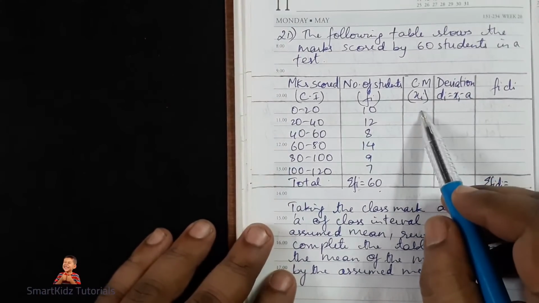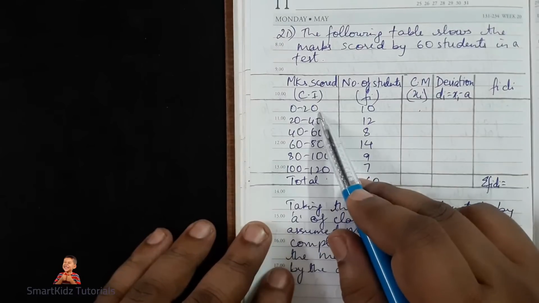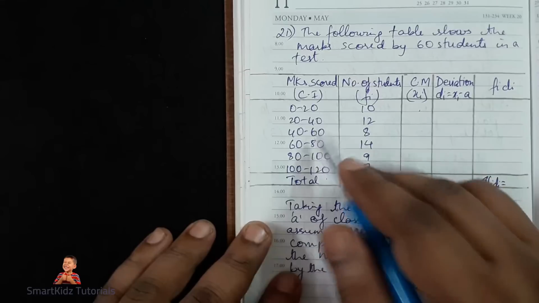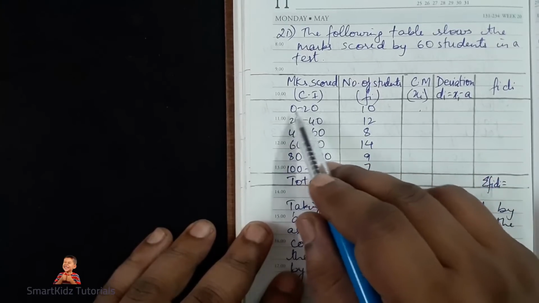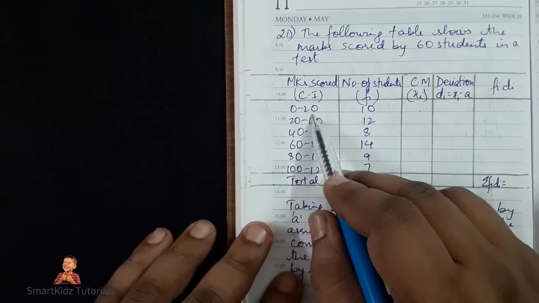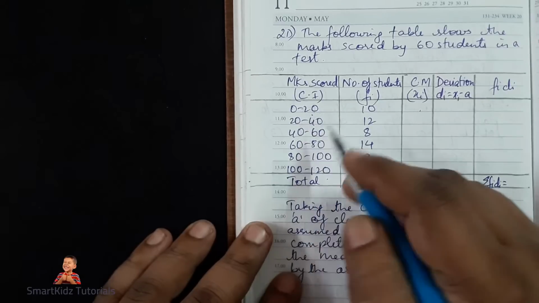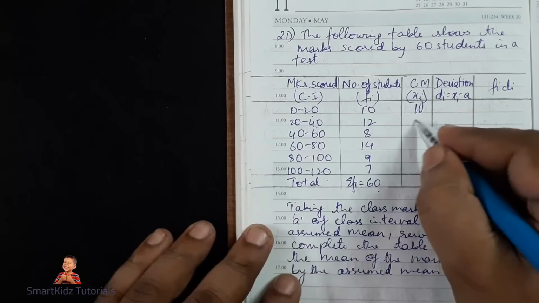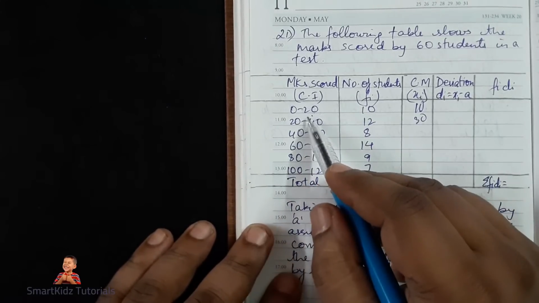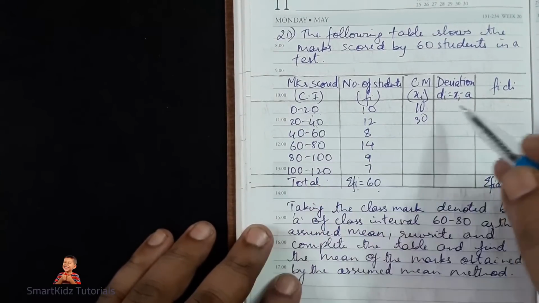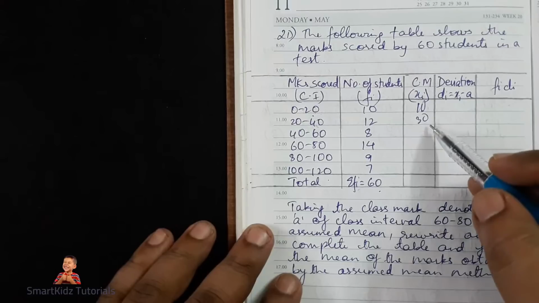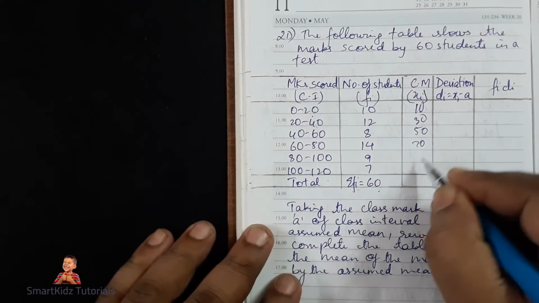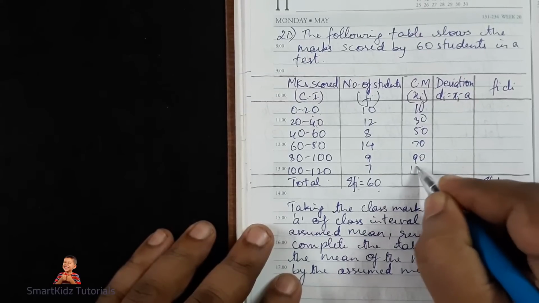How do you get the class mark? You add the upper limit to the lower limit and divide it by 2. So in this case that would give you a value between 0 to 20, and in this case it would be 10. If you do the same over here, you'll get 30. Now, because the class size is 20, the difference between the class marks is also going to be 20. So this would be 50, 70, 90 and 110.